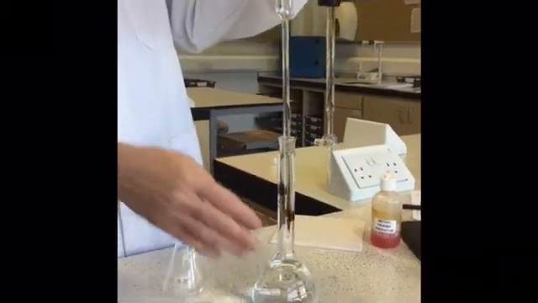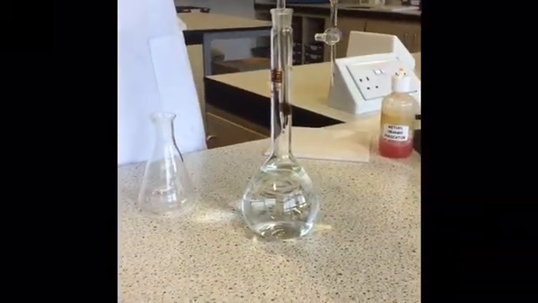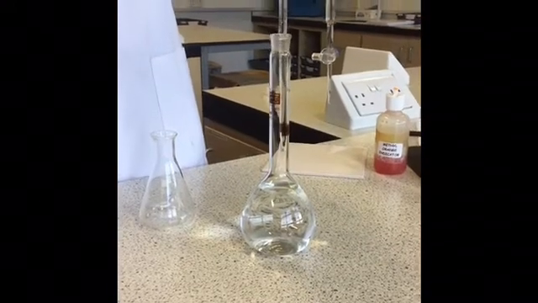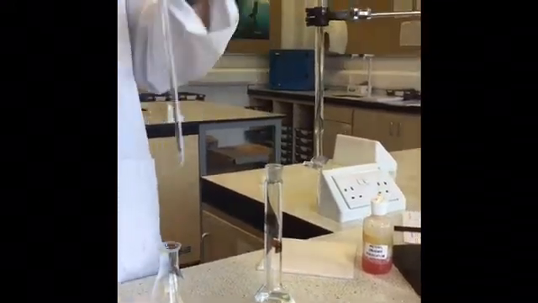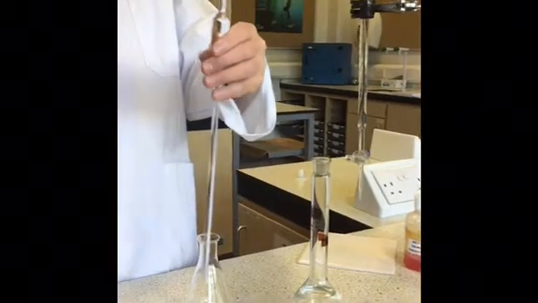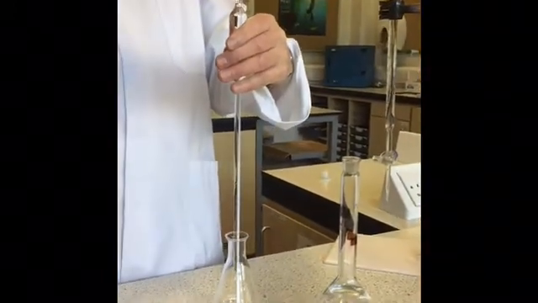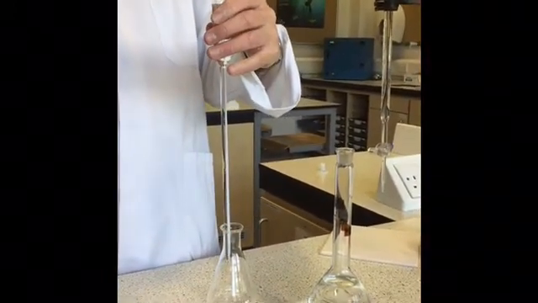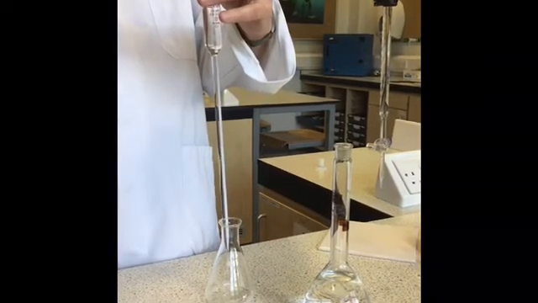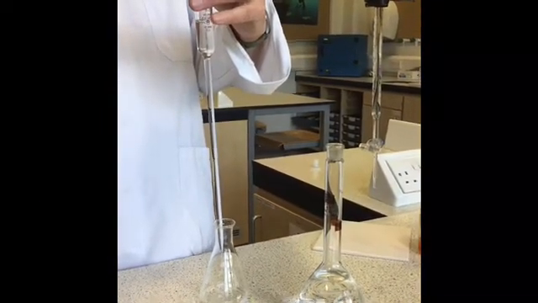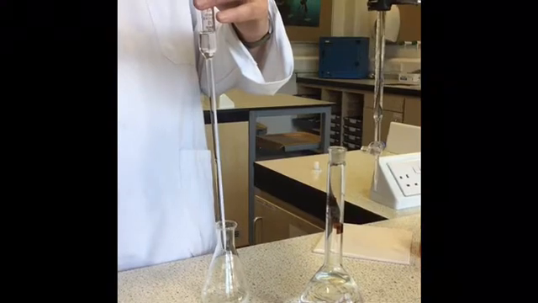Okay, so to find out the number of moles of hydrochloric acid left in the standard flask, I pipette out 25 mLs of the reaction mixture, having previously cleaned the pipette.